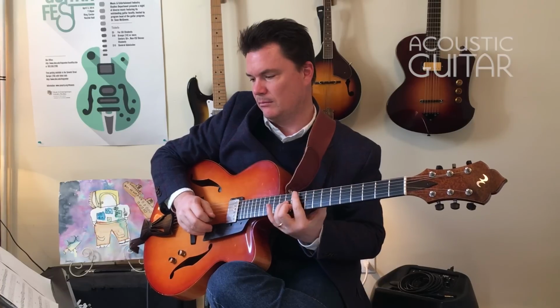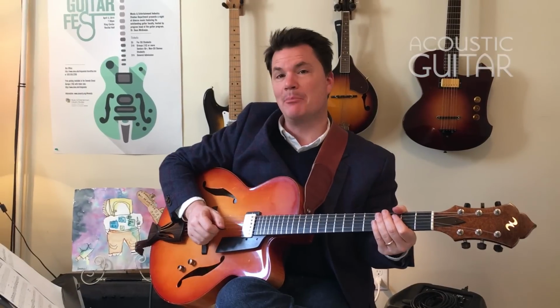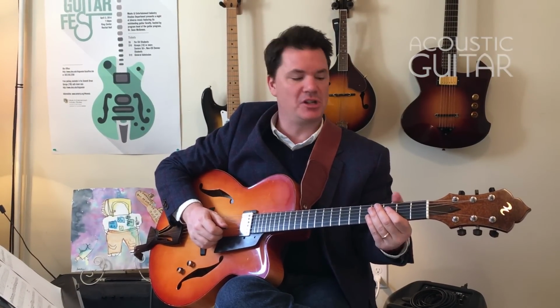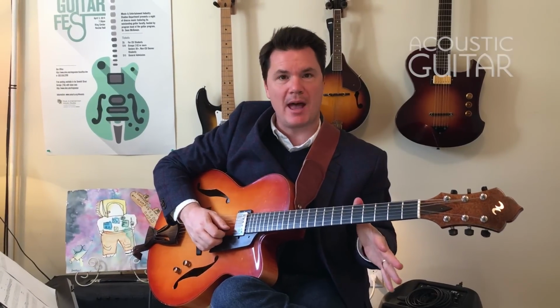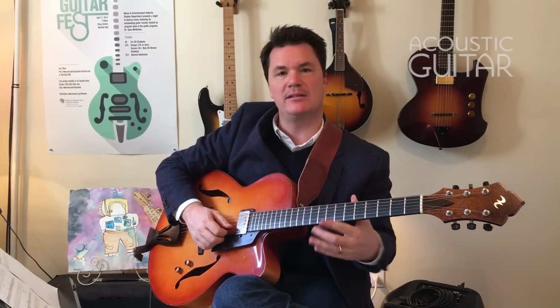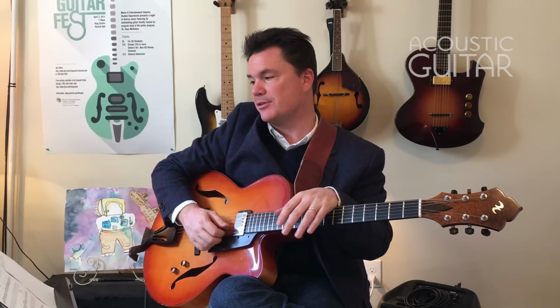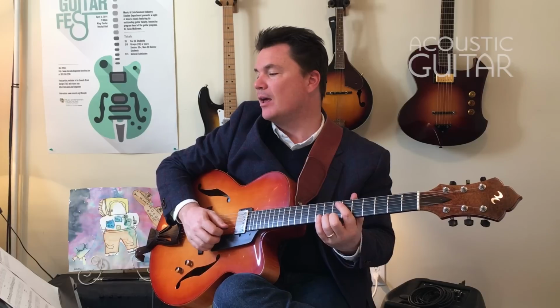Alright, that brings us to example 16. This is a cool little lick over a G7 chord. And this one is highly chromatic. So basically you're taking a shape and moving it around and connecting important chord tones of the scale in thirds. So here it is in time. 3 and 4 and.